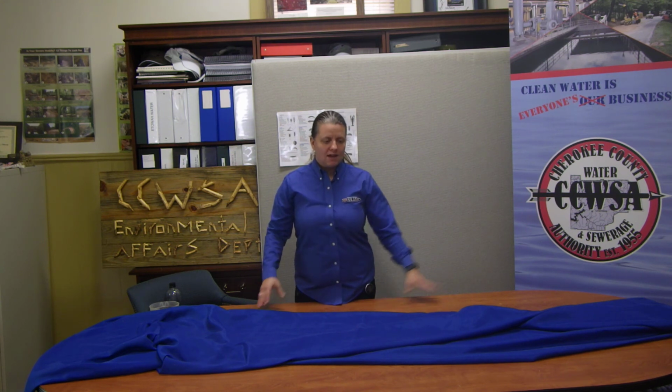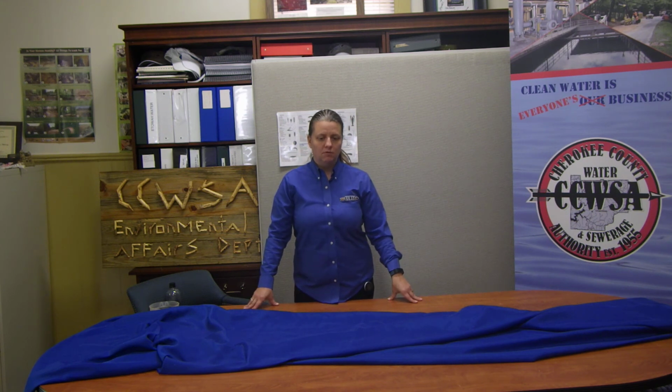So today we have our river. We're going to say this is the Etowah River. Etowah River is a very important river in our county that provides fresh, clean drinking water to our drinking water plant. And it's important for us to keep it safe and clean. And so let's talk about the aspects of a healthy river.